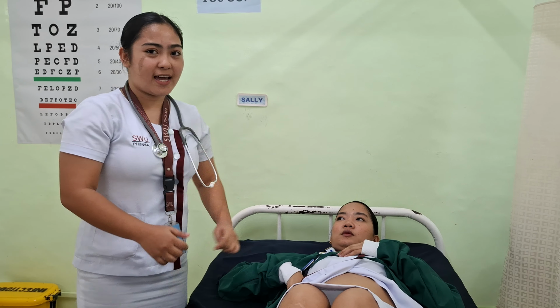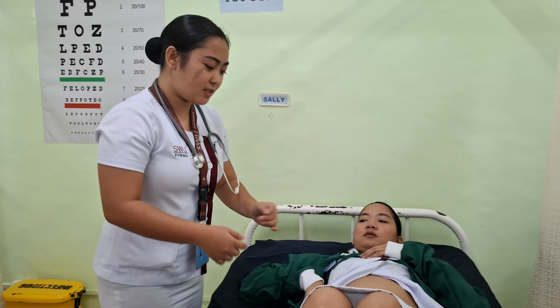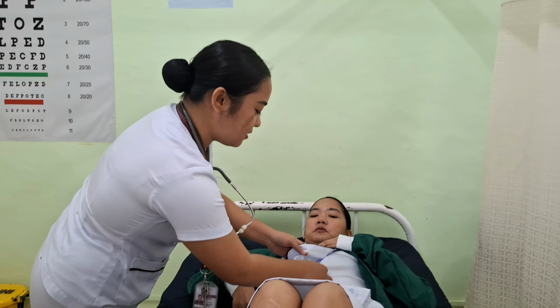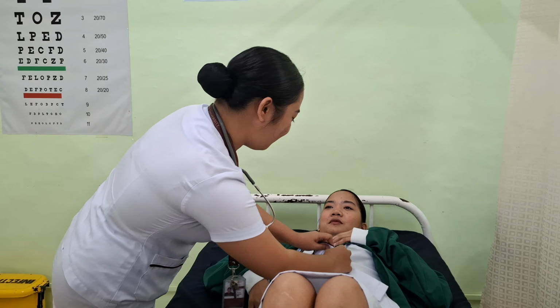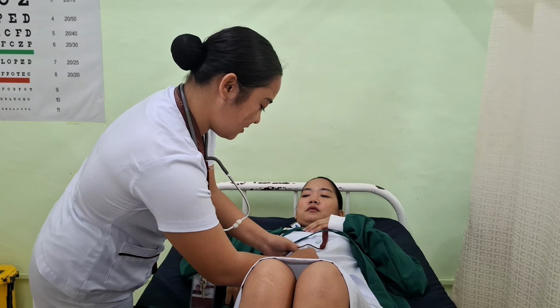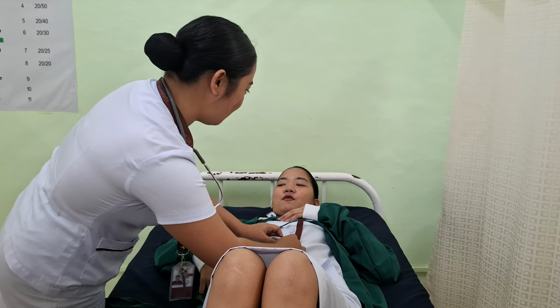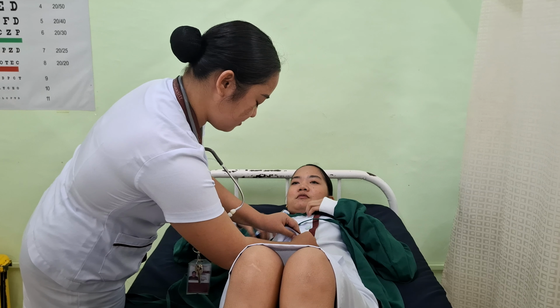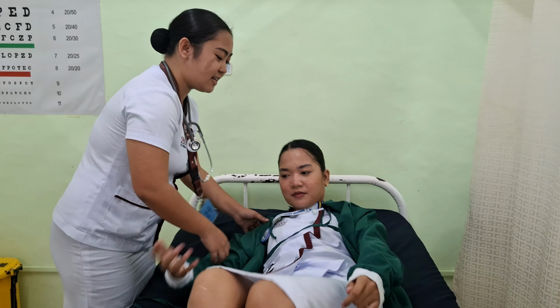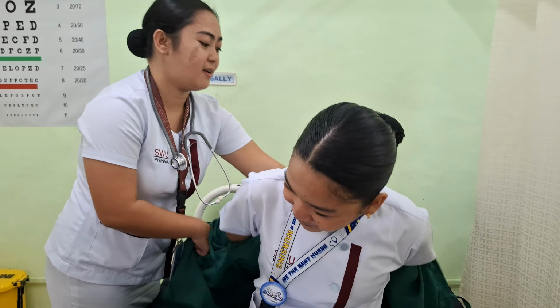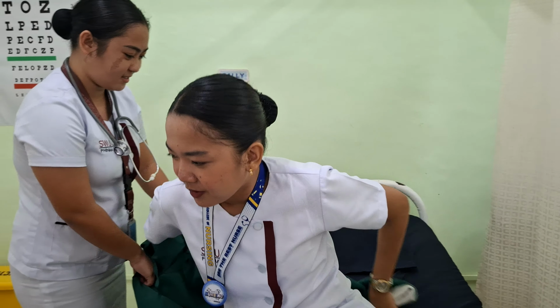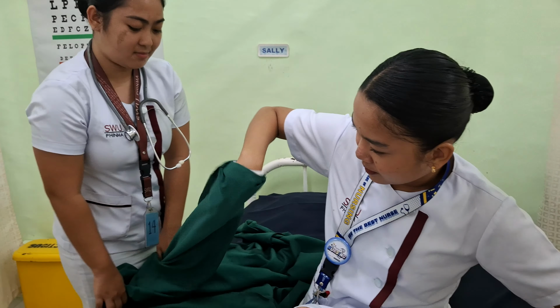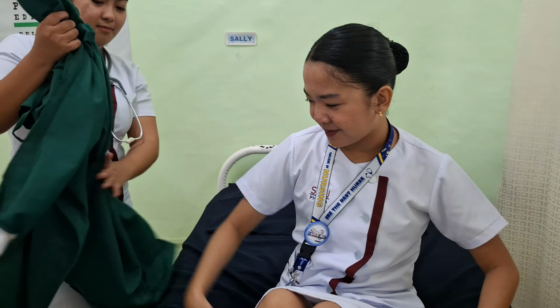And then after that, we need to assess the patient. Then we help the patient down and assist into a comfortable position. Then perform hand hygiene and document the findings of the assessment.